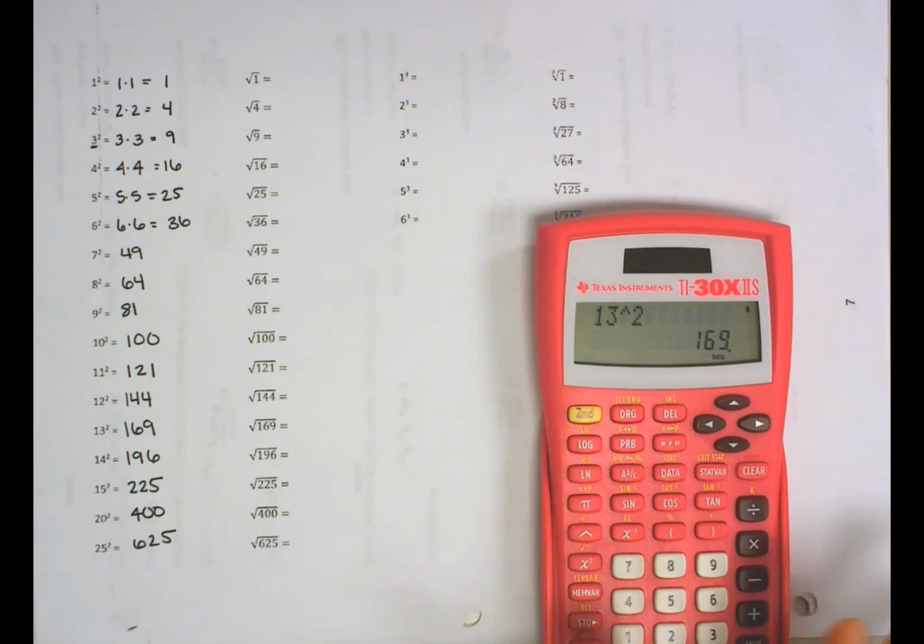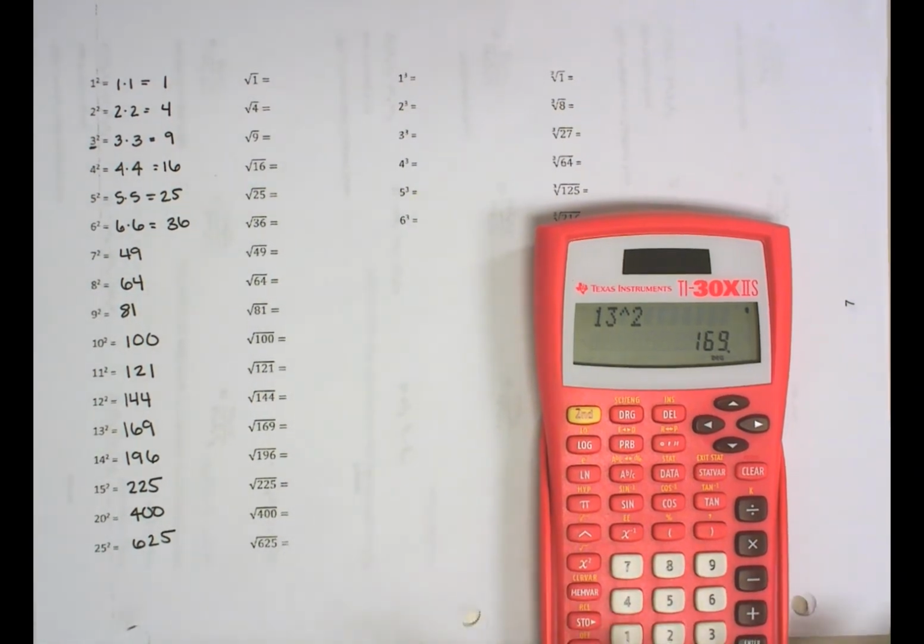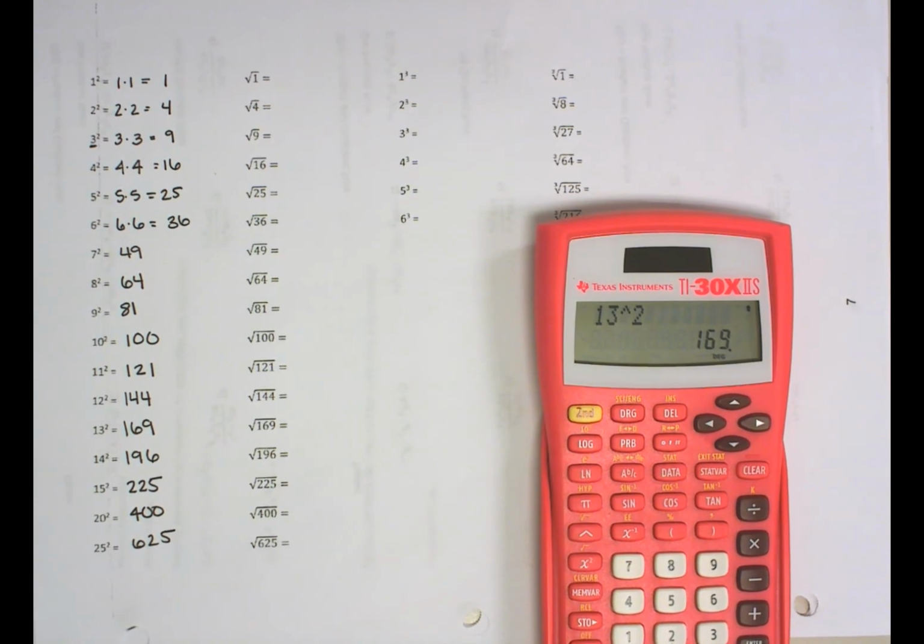It's very important that you know these fairly quickly. We use them a lot, so it's important that you're able to do these or memorize these or know these off the top of your head because we will see them a lot this unit.